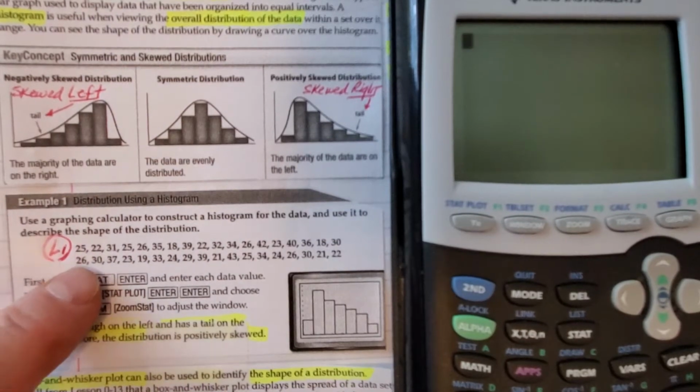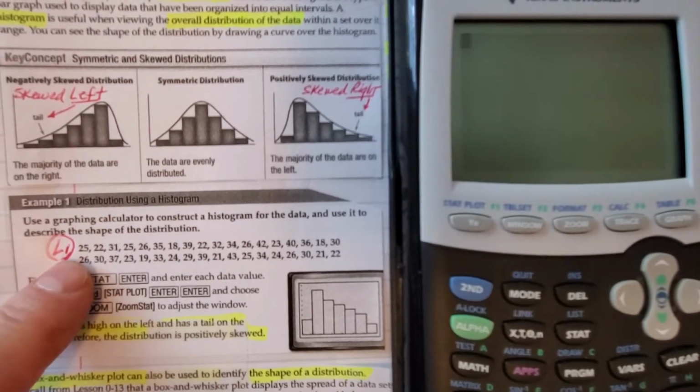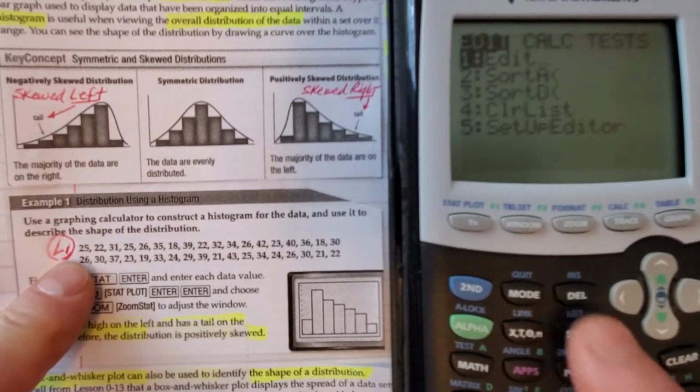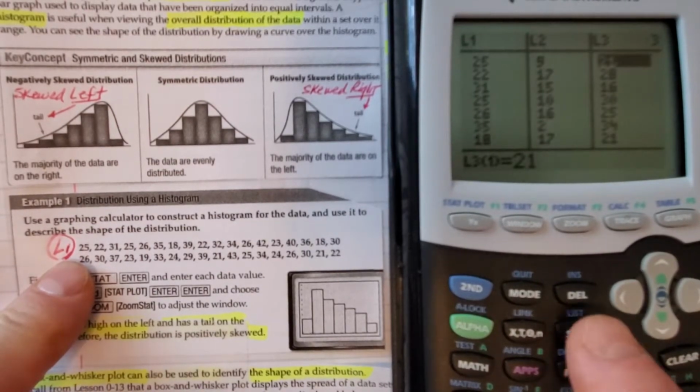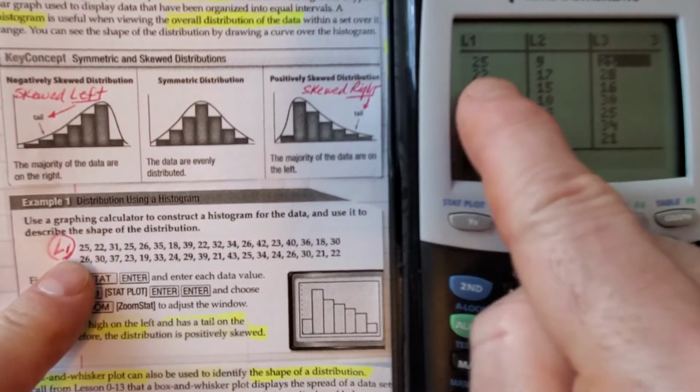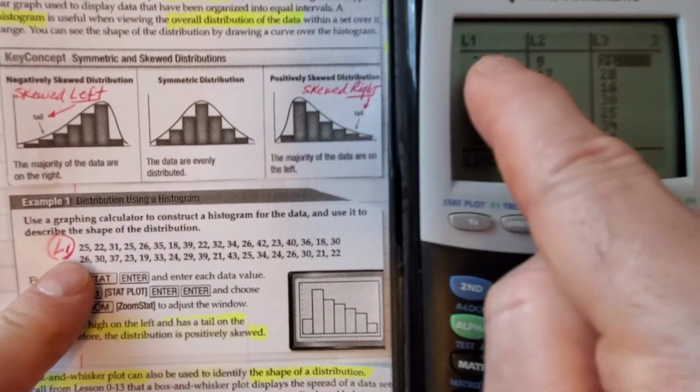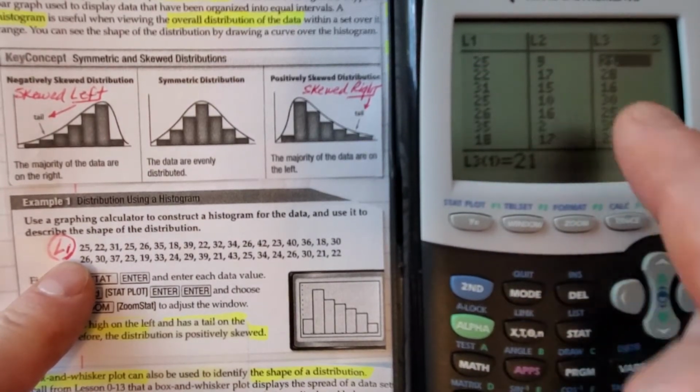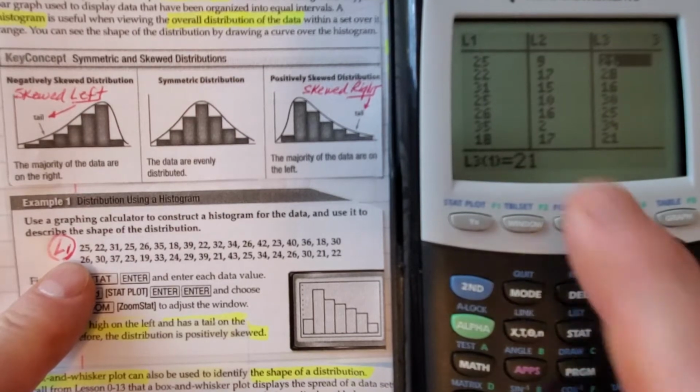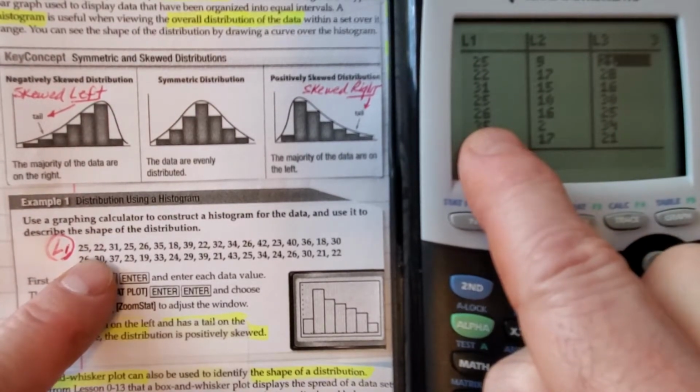So what I did is I put all of these in list 1. List 1 is stat, enter. Remember, stat right there, enter, and there's my list 1. So I have list 1, list 2, list 3 for example 1, example 2, example 3 on this page that we're going to do. So all my numbers here are in list 1.